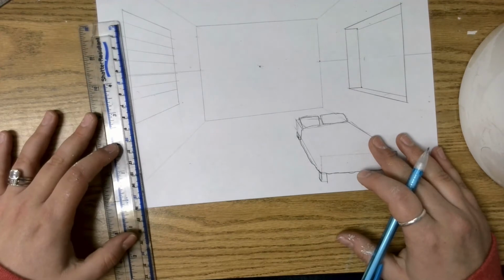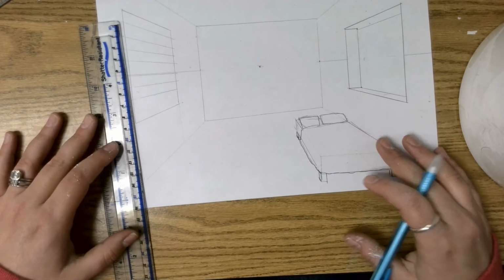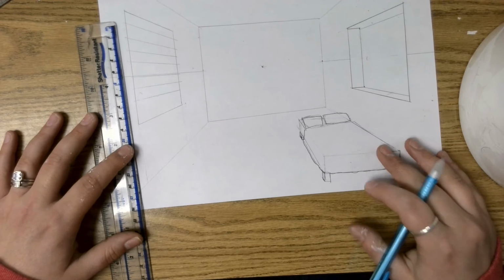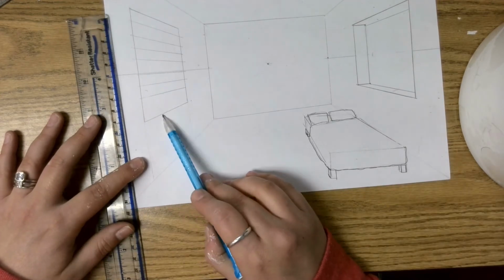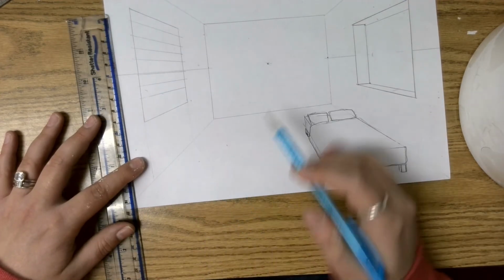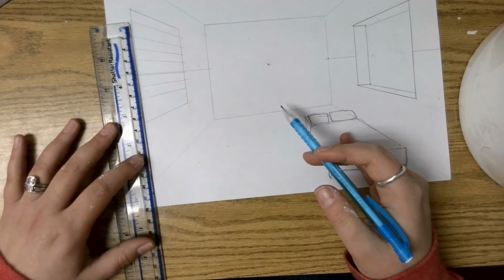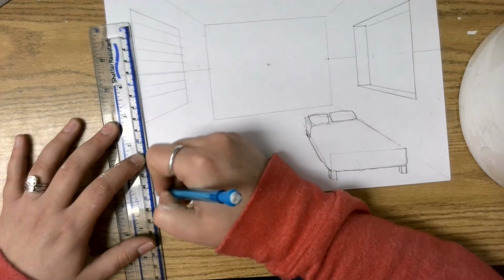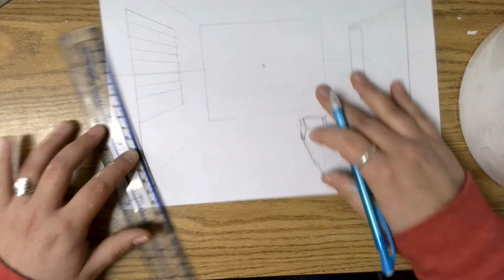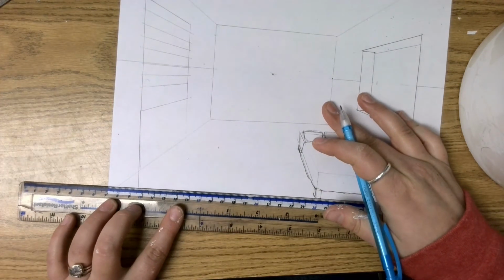But now I want to show you how I would maybe make some stairs. So this room's going to be a little bit weird. We're going to pretend that we have stairs actually coming out of this window onto the floor. So let me show you how I would do that. Even though I don't know anyone who would have stairs coming out of their window, but maybe in our world there are.